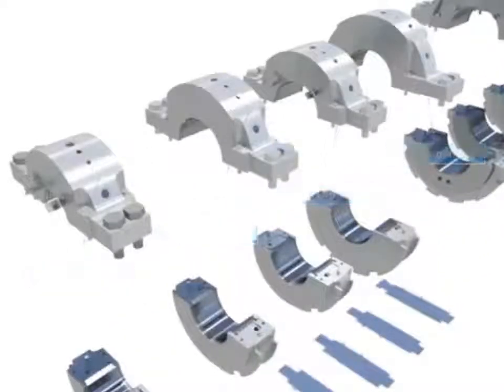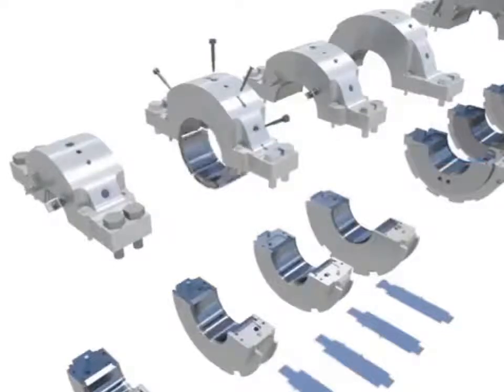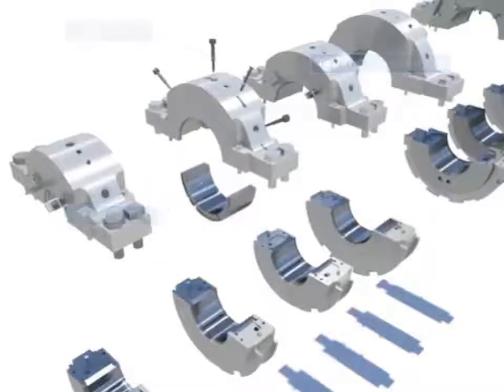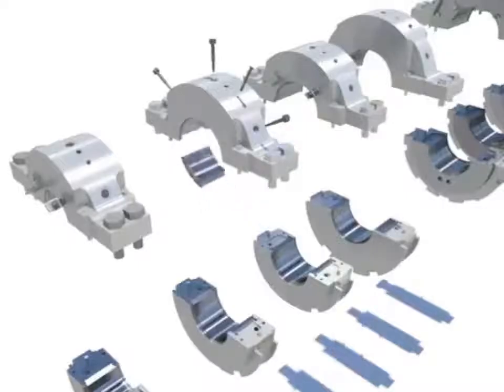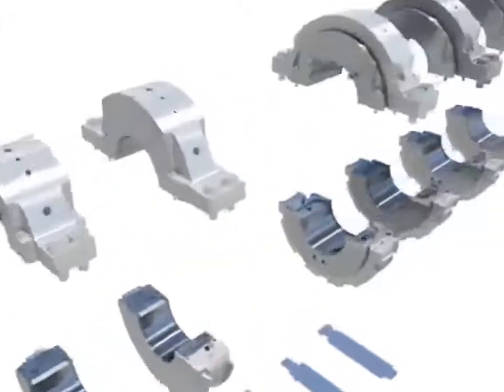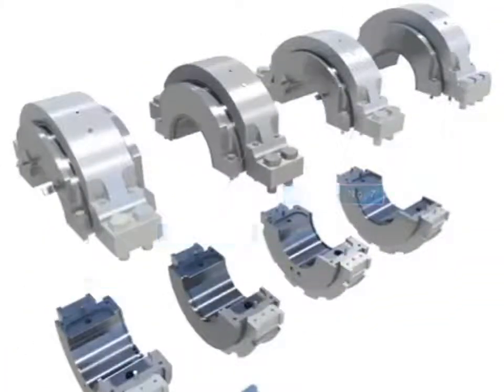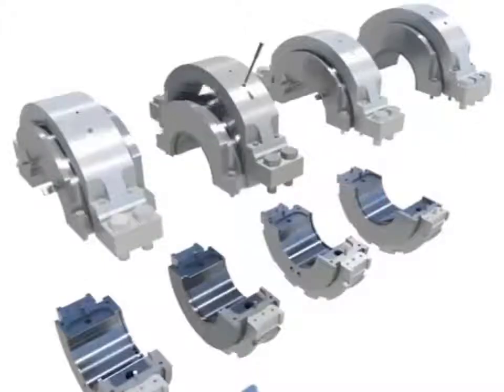Number 1 to number 4 bearings consist of the double tilting pad type. Number 5 to number 8 bearings consist of the elliptical type.